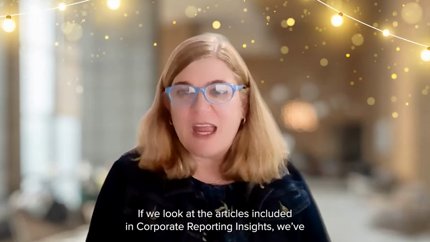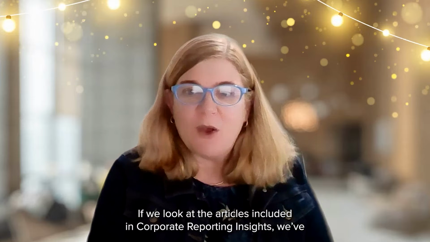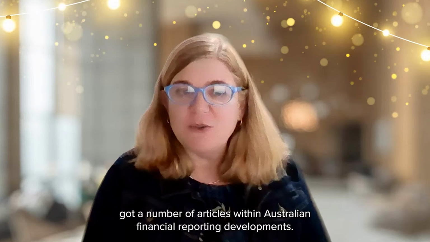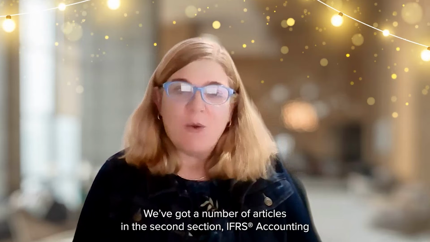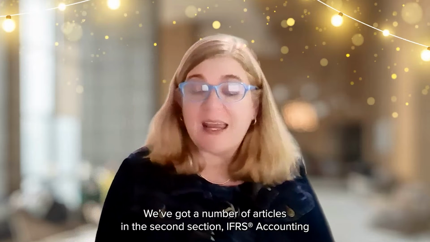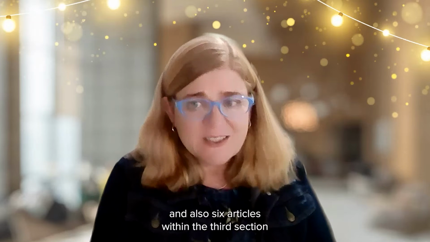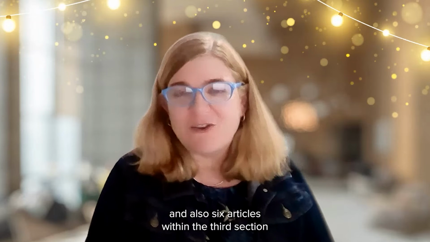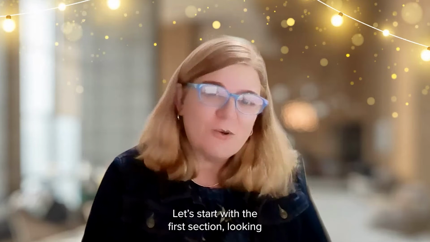If we look at the articles included in Corporate Reporting Insights, we've got a number of articles within Australian Financial Reporting Developments. We've got a number of articles in the second section, IFRS Accounting Standards, and also 6 articles within the third section dealing with sustainability. Let's start with the first section, looking at Australian financial reporting developments.